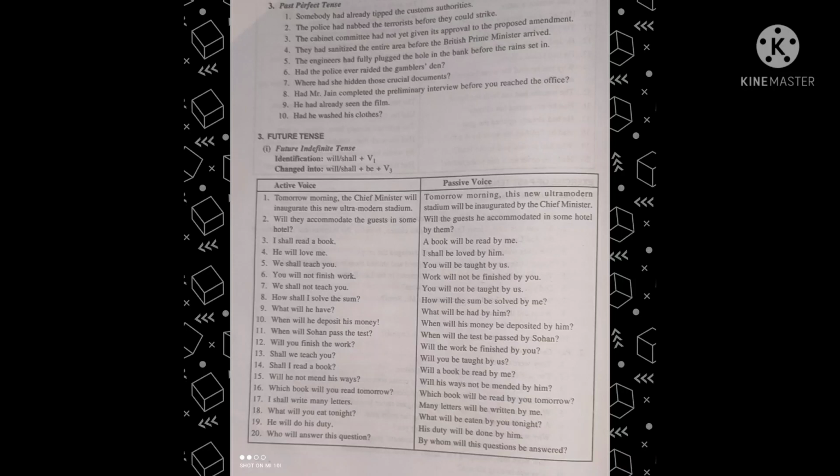Future tense, future indefinite tense, identification: will/shall plus V1 changed into will/shall plus be plus V3. Some of the active voice sentences change to passive voice. Tomorrow morning the Chief Minister will inaugurate this new ultra-modern stadium. Tomorrow morning this new ultra-modern stadium will be inaugurated by the Chief Minister. Will they accommodate the guest in some hotel? Will the guest be accommodated in some hotel by them?